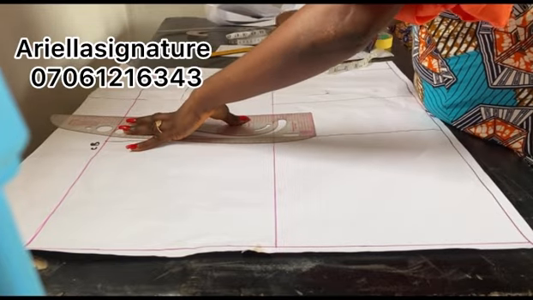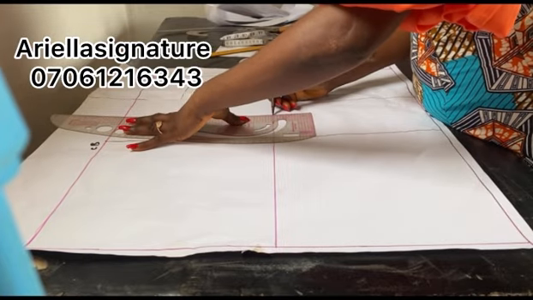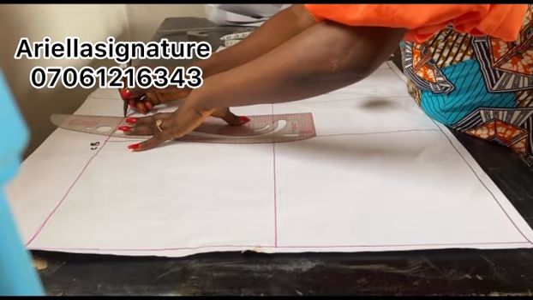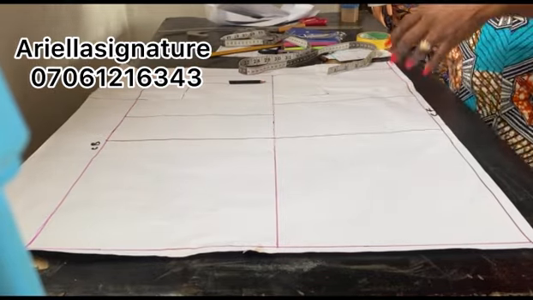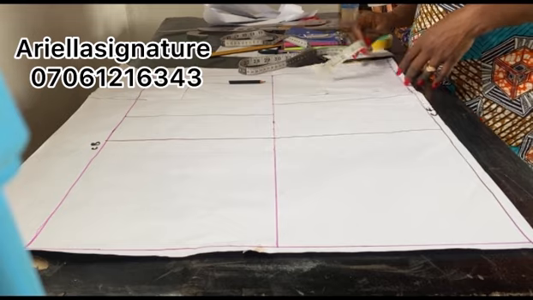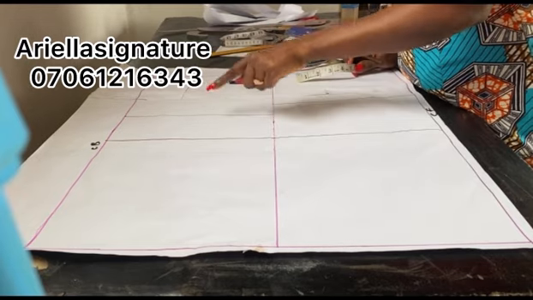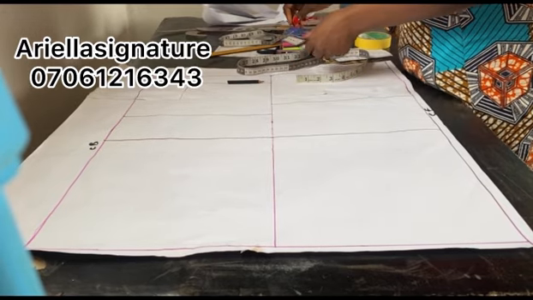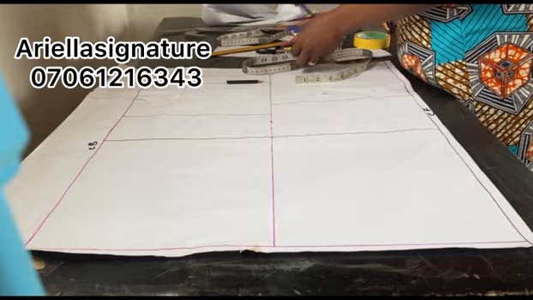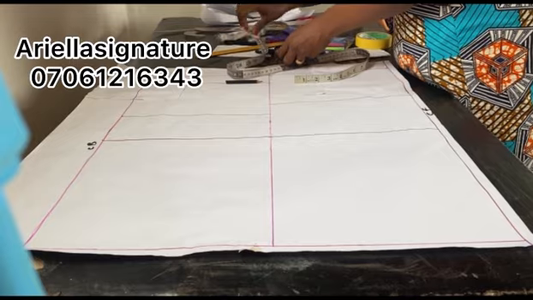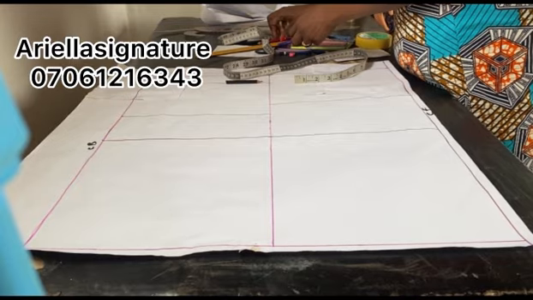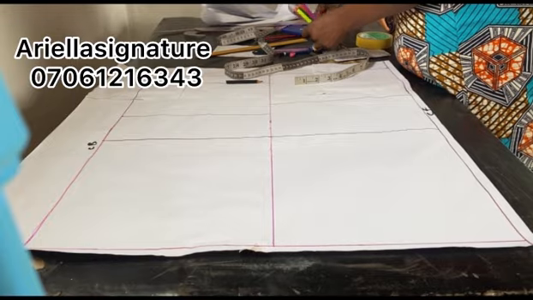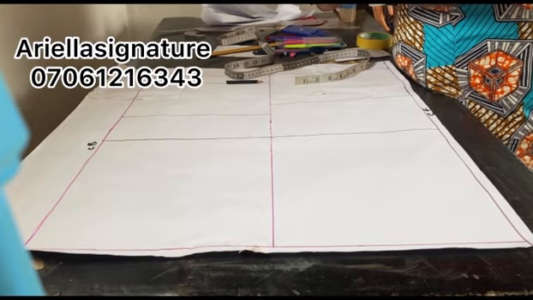Guys, I'm making use of a marker pen so it's bold for you to see. Let me label it so you get to understand.